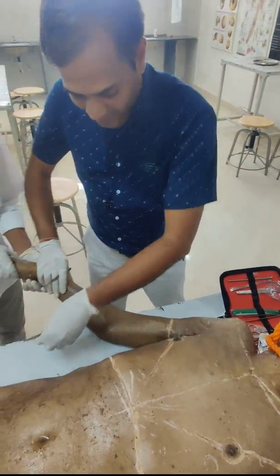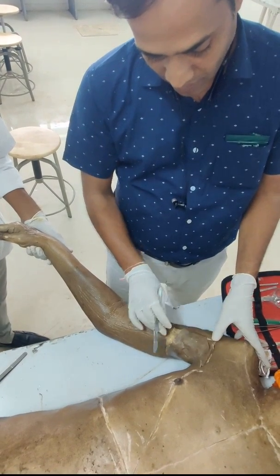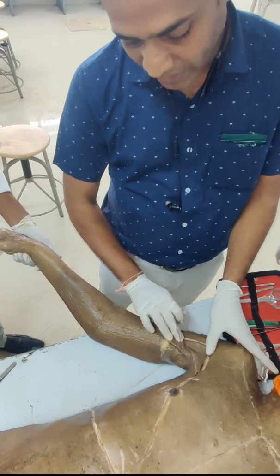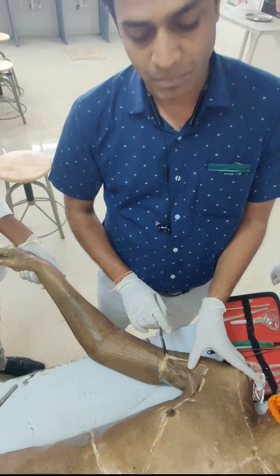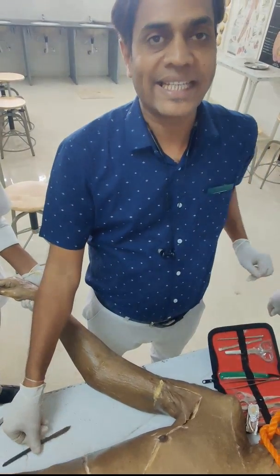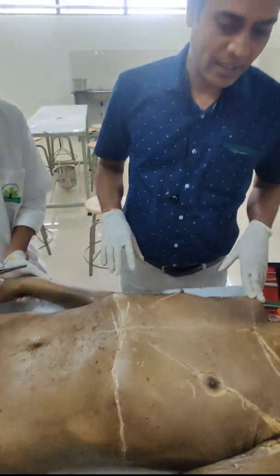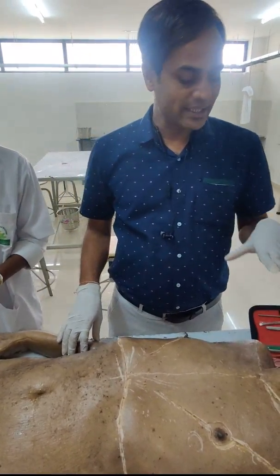After this anterior axillary fold, we are going to extend this incision vertically up to the upper part of the arm. In the upper part of the arm, once again we are going to take a transverse incision. So these are the incisions that we take during the pectoral region dissection.